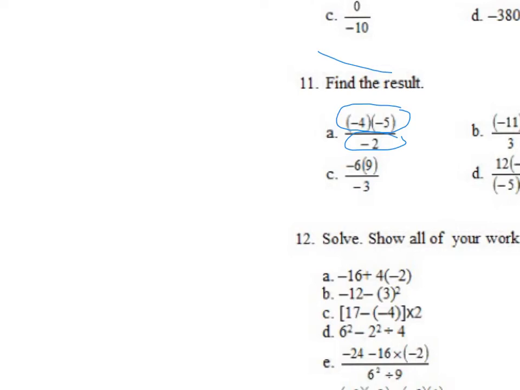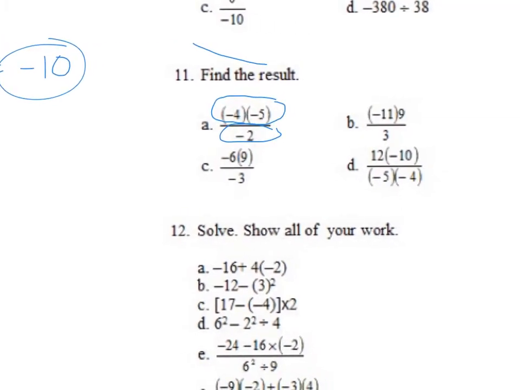So in this situation, you're going to go -4 times -5, which is +20, all divided by -2. 20 divided by 2 is 10. A positive and a negative, because they're different, it's a negative, and your answer is -10. So just remember, when you're doing questions like that, you deal with the top first, then the bottom, and then you divide them.